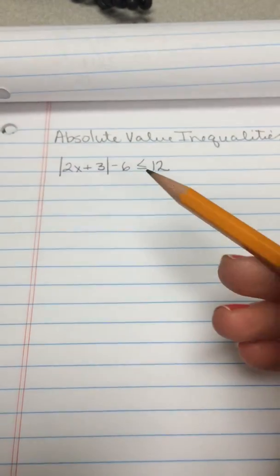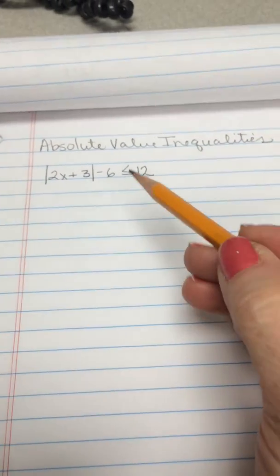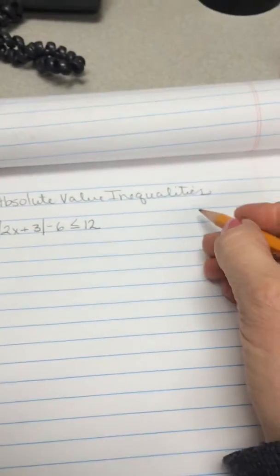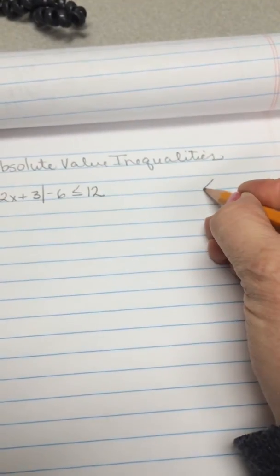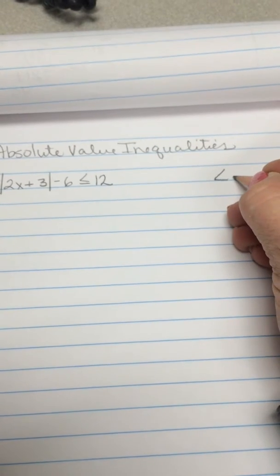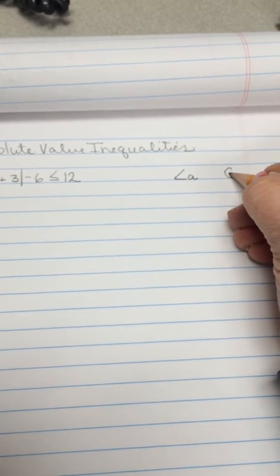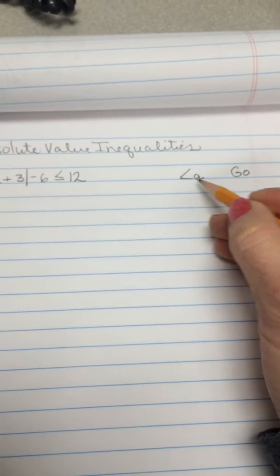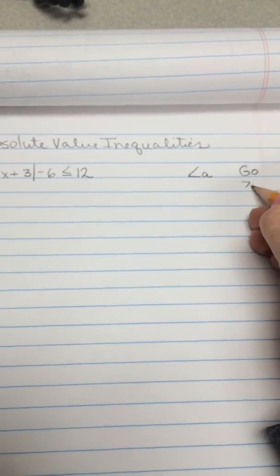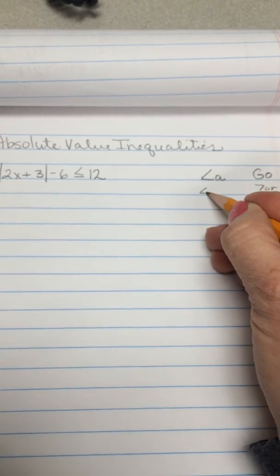Here are my tips on solving absolute value inequalities. I always had a hard time remembering whether this is an "or" or an "and" situation. So I remember that less than uses an "and" and greater than uses an "or." So I have "la" and "go." Greater than gets the "or" and less than gets the "and."